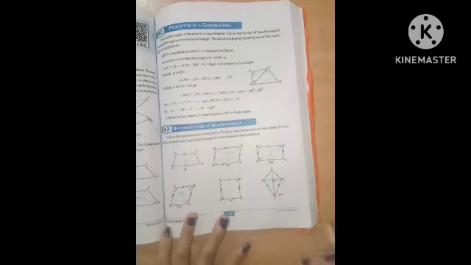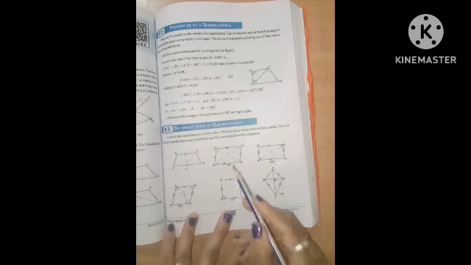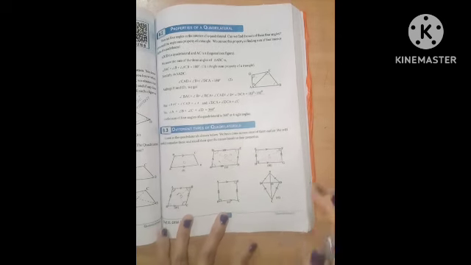And next, look at this fifth figure. Gagan, say, what is this figure? Square. Is it a parallelogram or not? Yes, it is a parallelogram. Why is it a parallelogram?